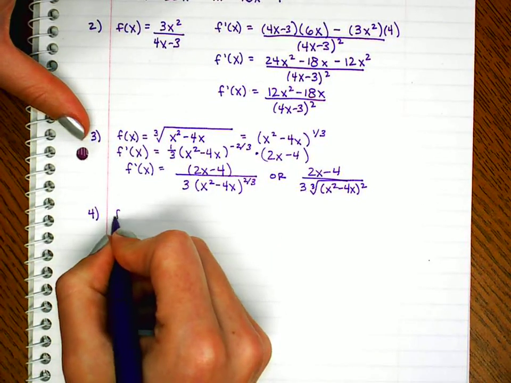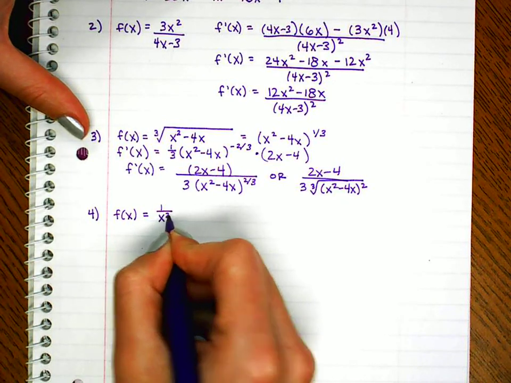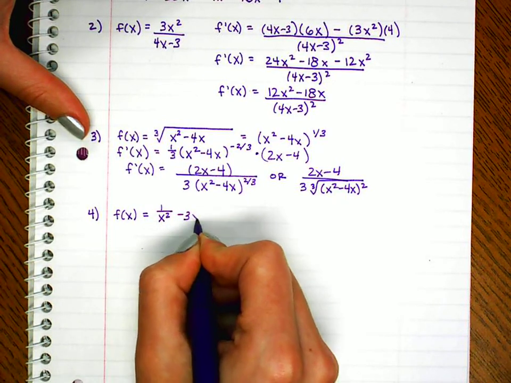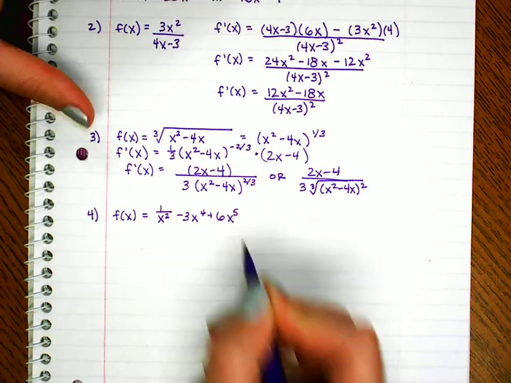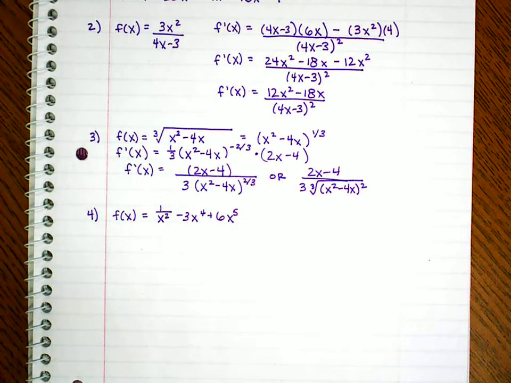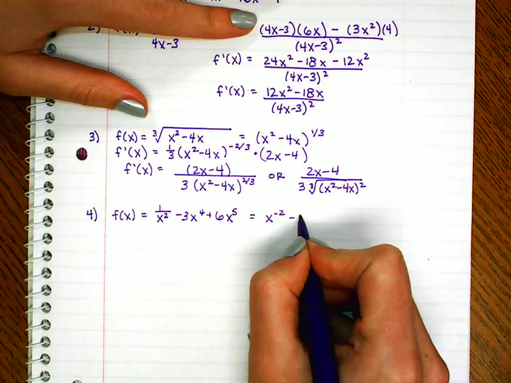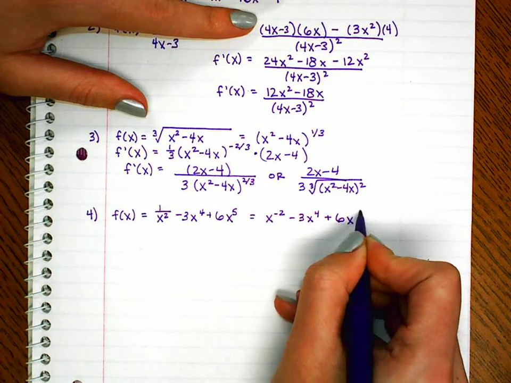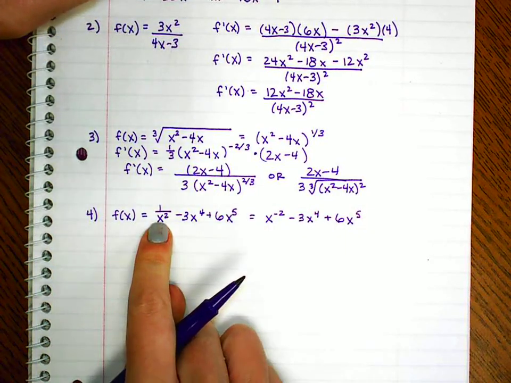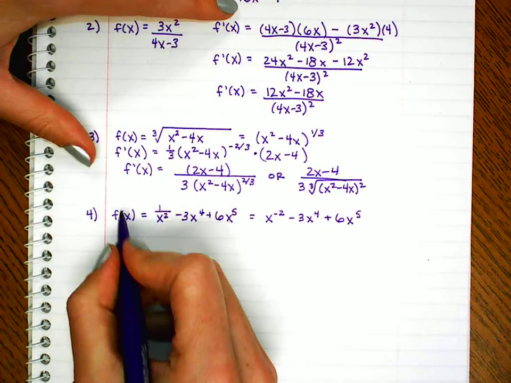My function is 1 over x squared minus 3x to the 4th plus 6x to the 5th. I'm going to rewrite this as x to the negative 2 minus 3x to the 4th plus 6x to the 5th. I don't really want to do a quotient rule here. Since I have a 1 in the numerator, let's just rewrite this as x to the negative 2.